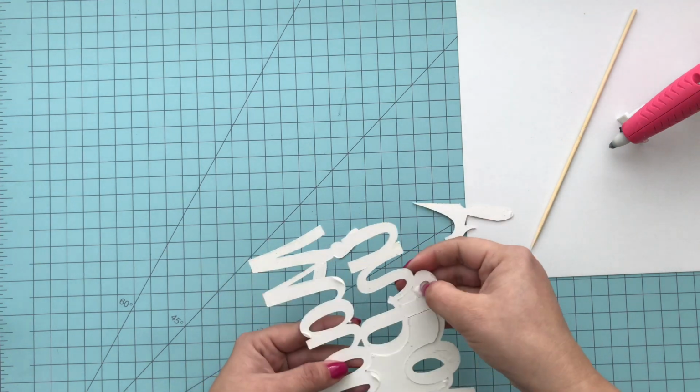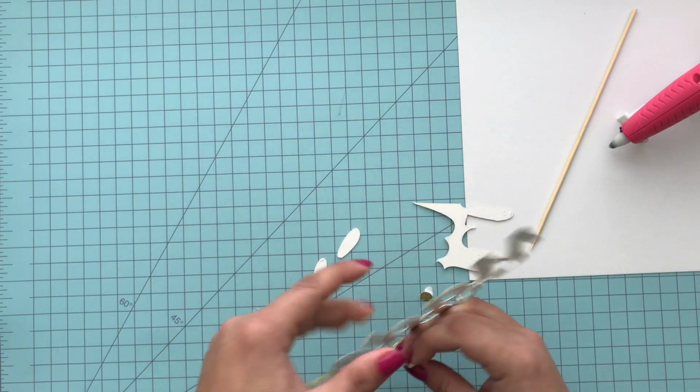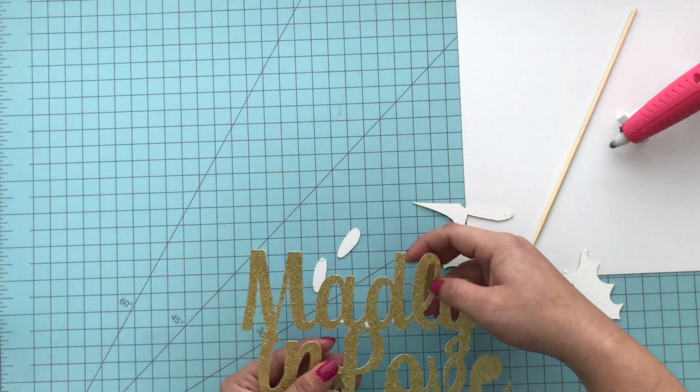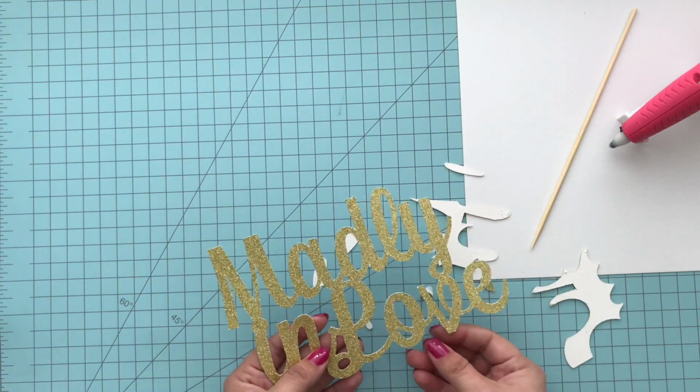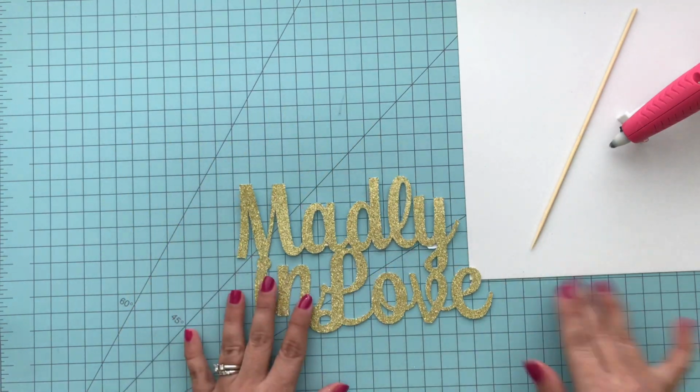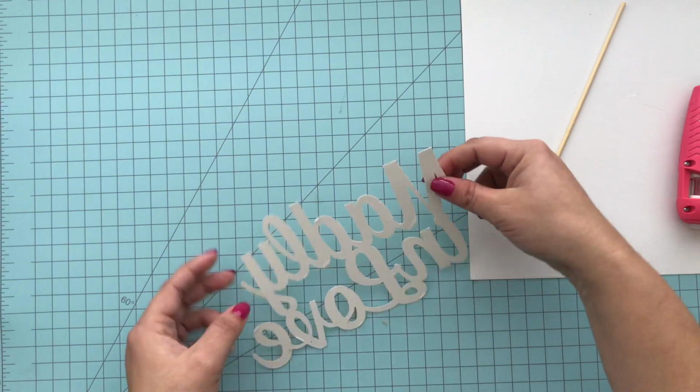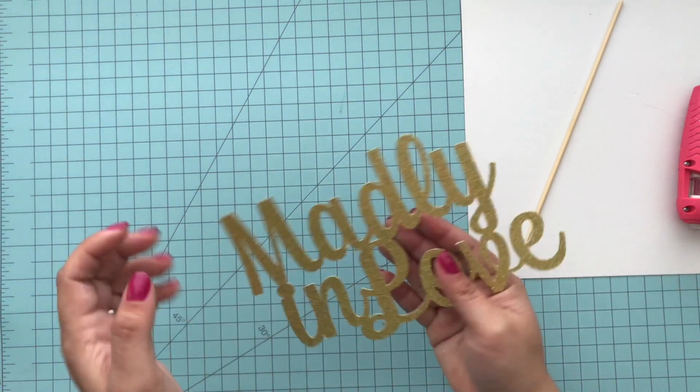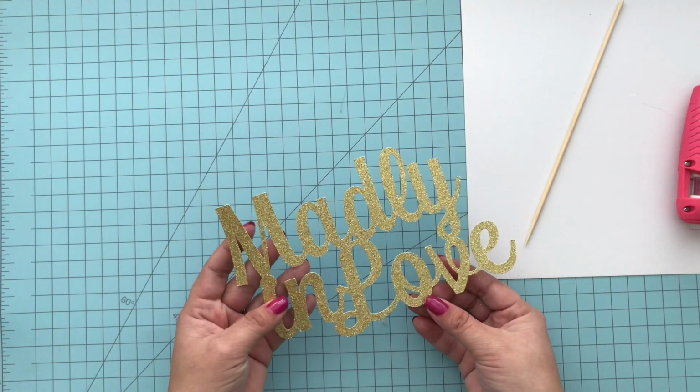Now I'll just pop out any additional pieces and I'll start planning out where I'm going to place the stick on my cake topper. I typically try to place the stick somewhere in the middle, and I like to attach it on the top and bottom part of the design. That way it makes it a little bit more stable.